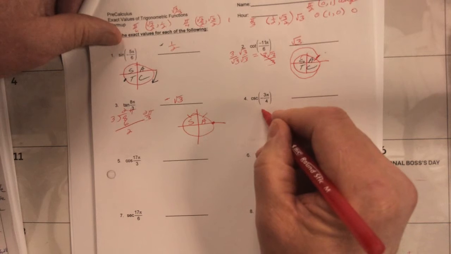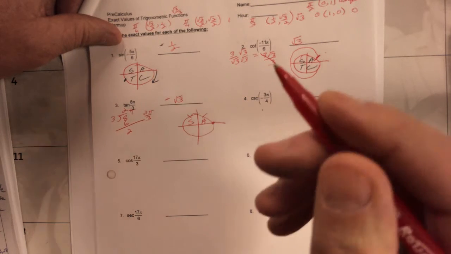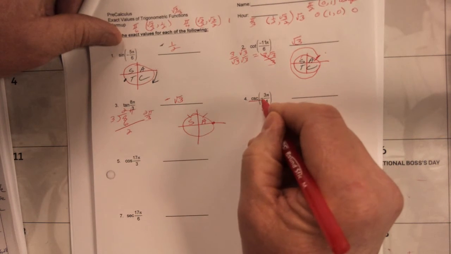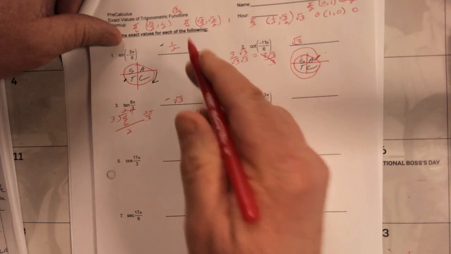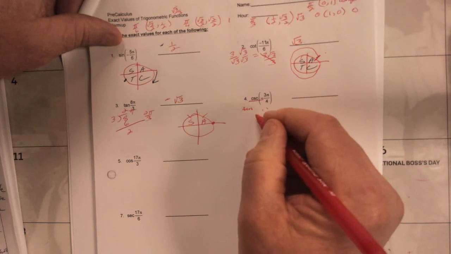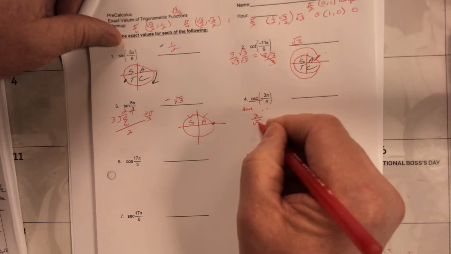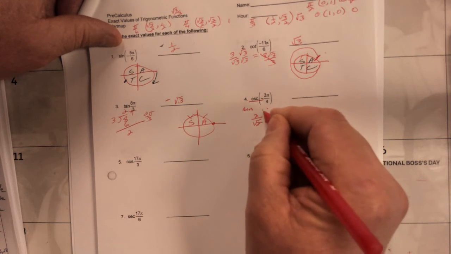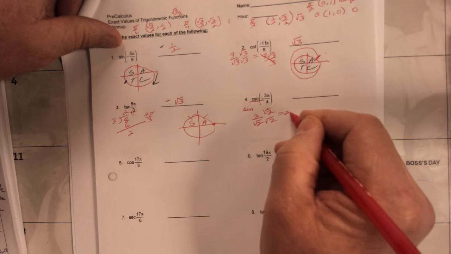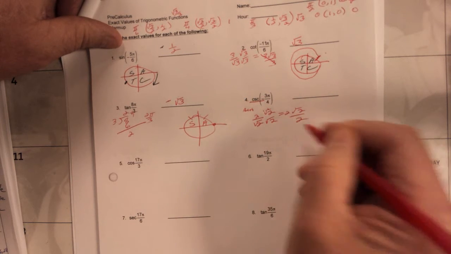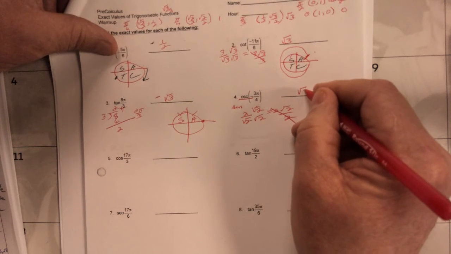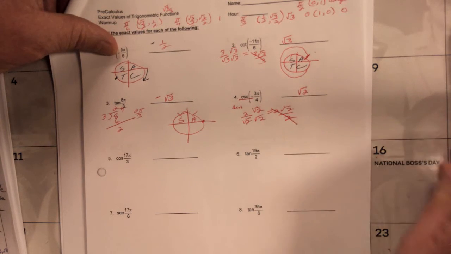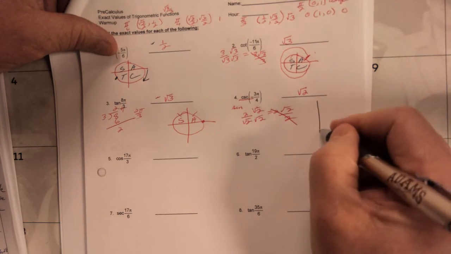We know pi over 4. Pi over 4, the reciprocal of the cosecant is sine. We know that's root 2 over 2. It's 2 over root 2. If you rationalize, you get 2 root 2 over 2. The 2's cancel. This is either positive or negative. I don't know what it is yet until I draw it.